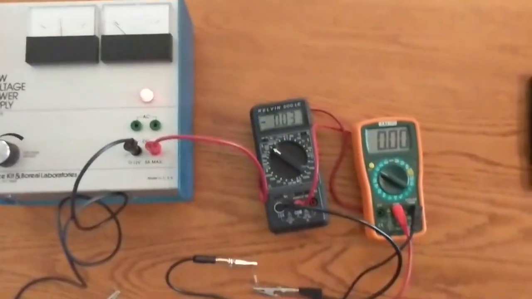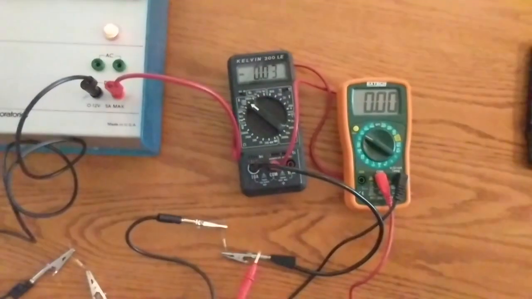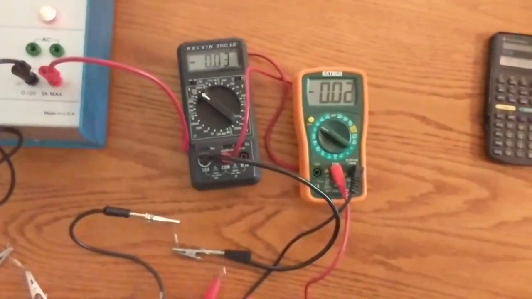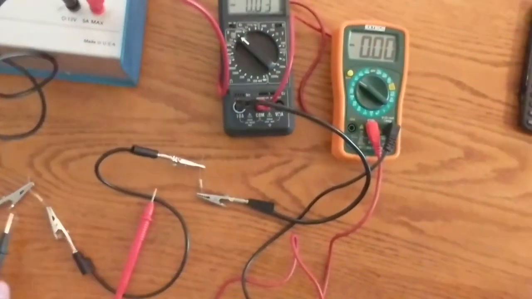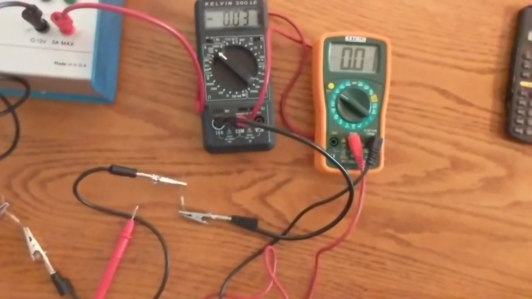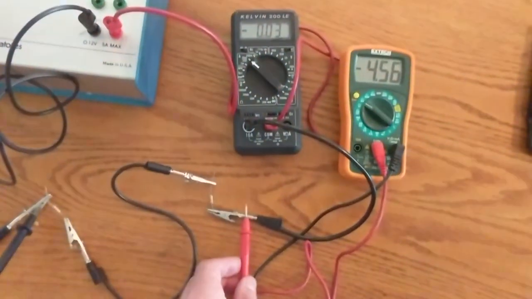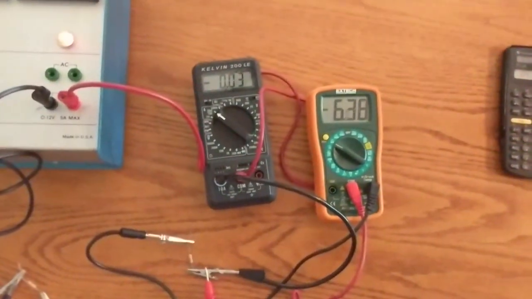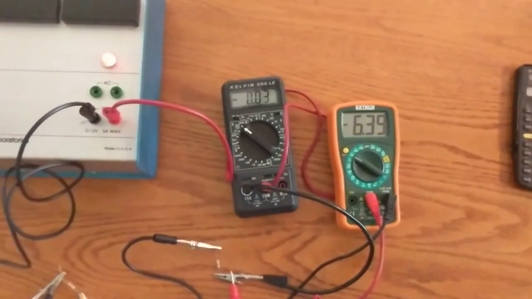Now remember our total voltage. If we touch this one all the way to the beginning of this one, which is kind of hard, let's see if I can do that with one hand, there to there, and notice we get, let's try that again, about 6.4, 6.36.